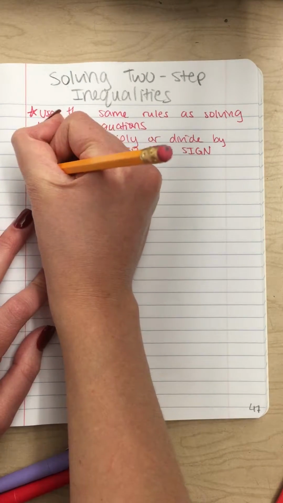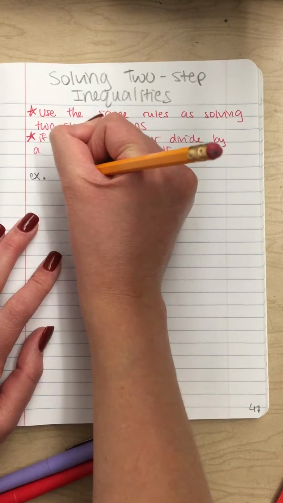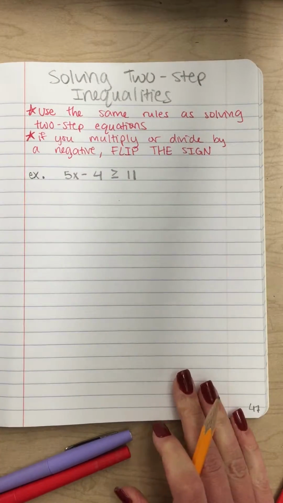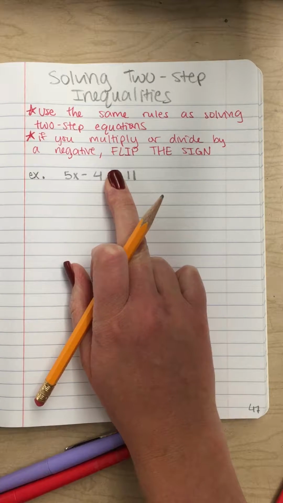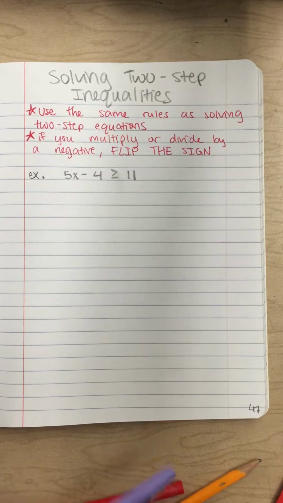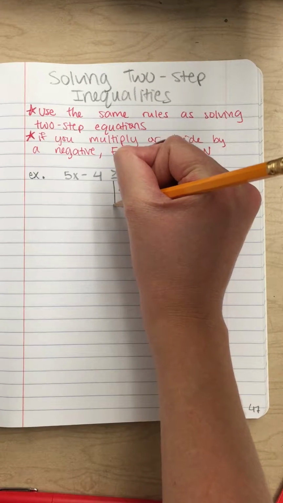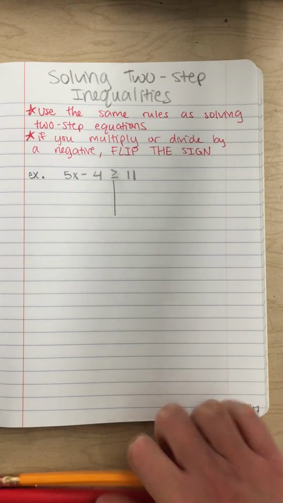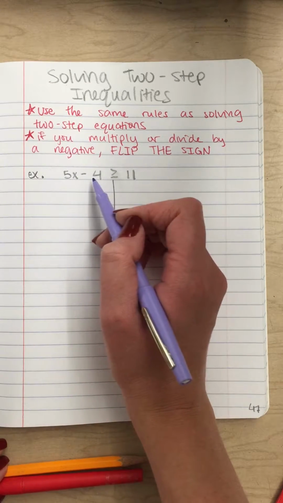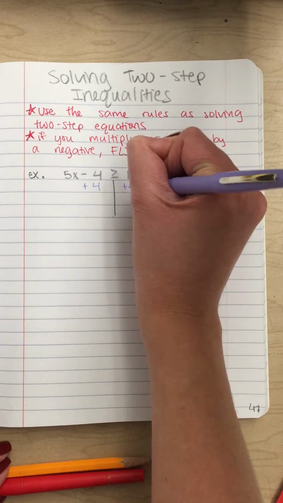So here's our first example. Let's solve 5x minus 4 is greater than or equal to 11. This looks just like a two-step equation if this was an equal sign, right? So let's treat it like that and use our opposite operations. The furthest away from x on this side is this minus 4, so I need to do the opposite, which is plus 4 on both sides.